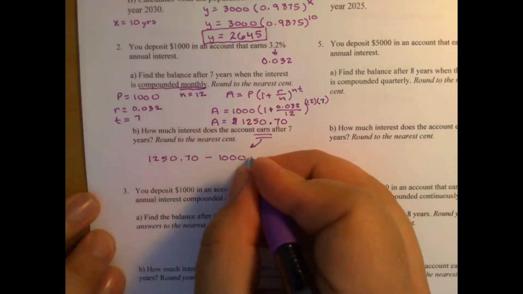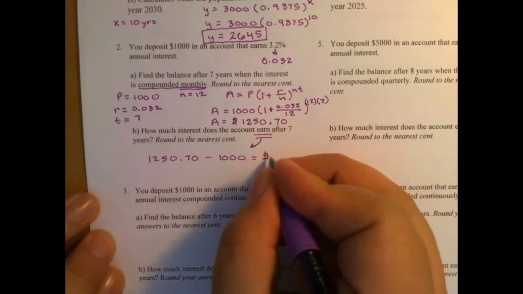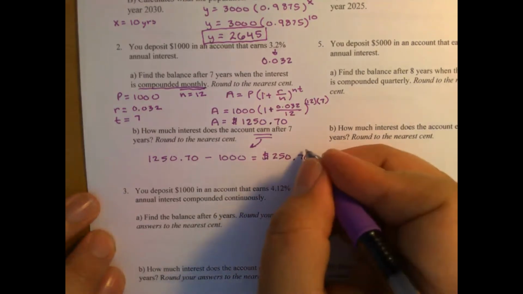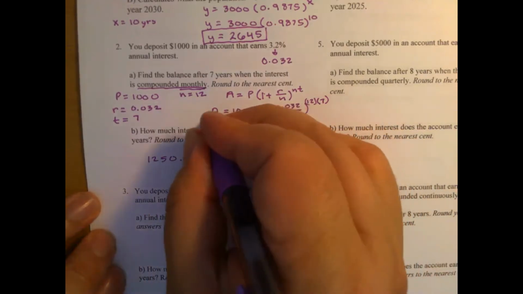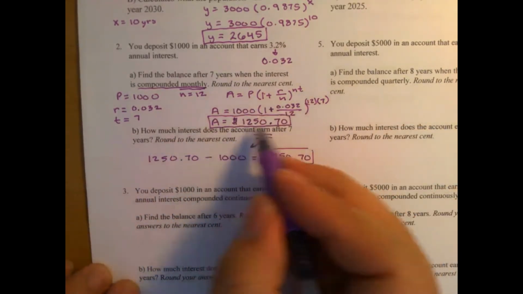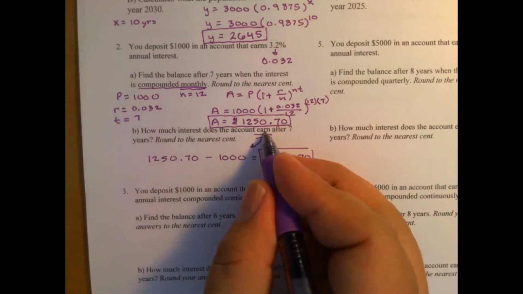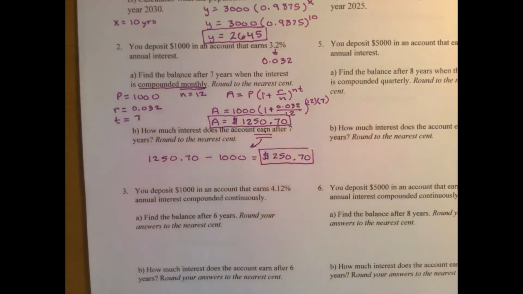And so once I do that, I now know that it earned, or it made, $250.70 on top of what I had already started with. So remember, there are two different types of questions. If they ask for the balance, that's what the bank account says is in there. If they ask how much you earned, how much did it earn, then that's when you do a little subtraction just to find out how much extra it had made on its own.